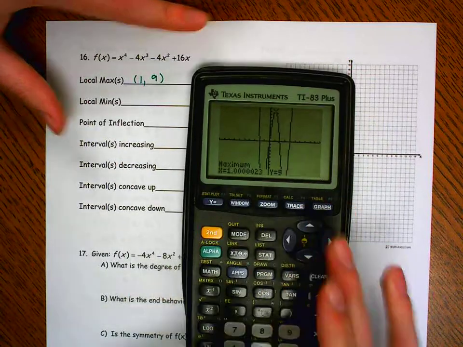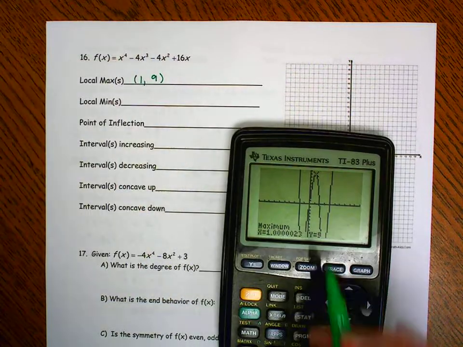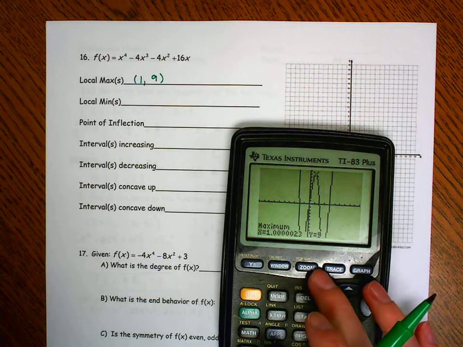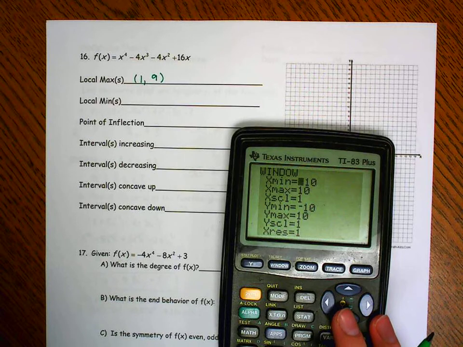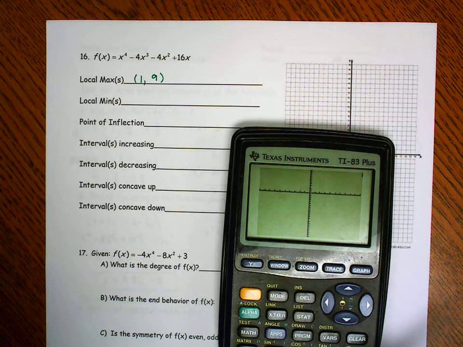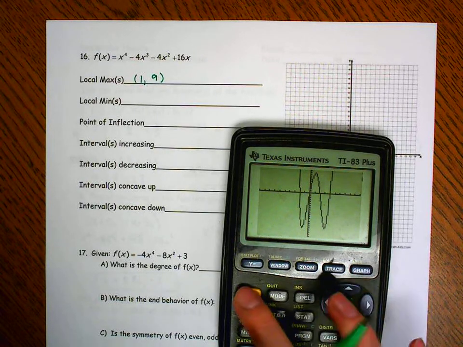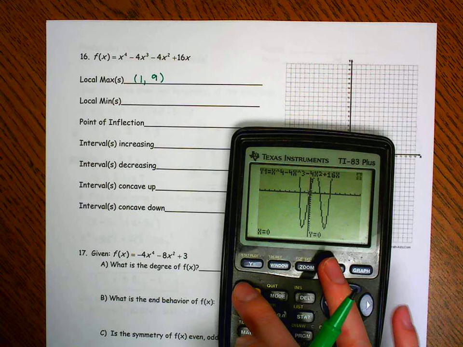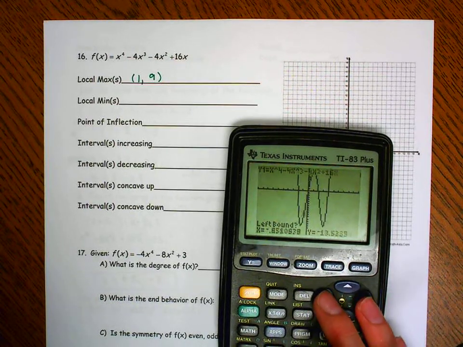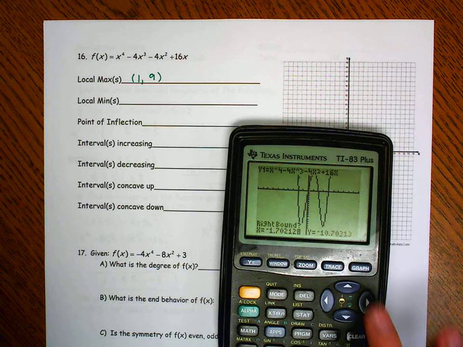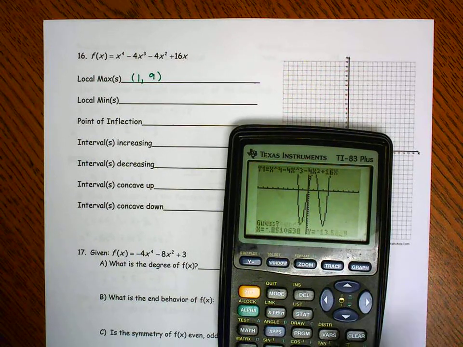Now we've got to do our mins, but the problem with the graph the way it is, we can't actually see our minimums. They go off the screen. So I'm going to go to my window, and let's make my y min negative 20. There they are. So let's do a second calc, min. I'm going to scroll over. So my left bound. I'll scroll over to the right. There's my right bound. And I'm going to go to the bottom and take my guess.